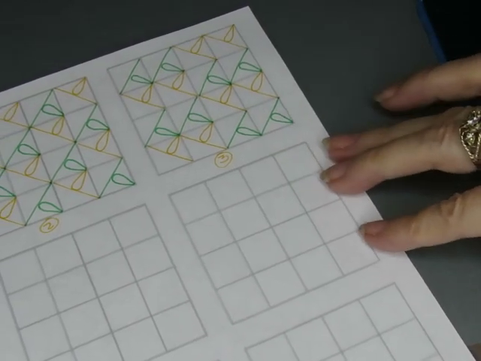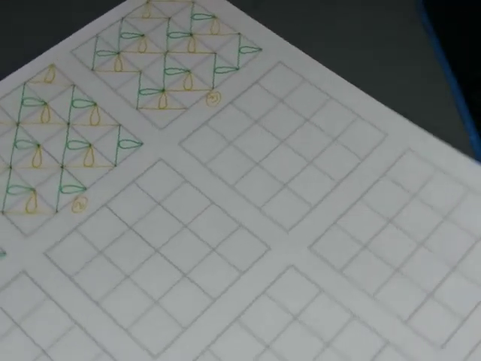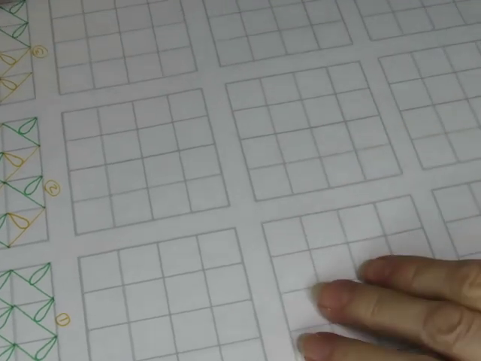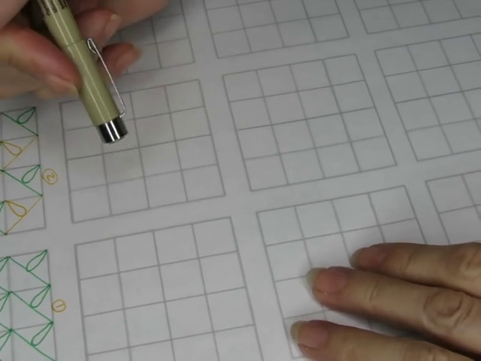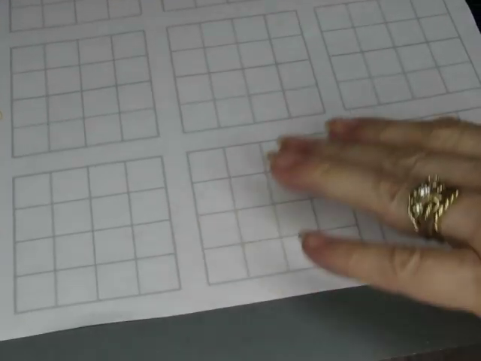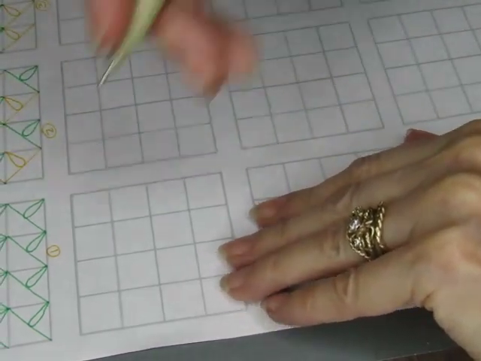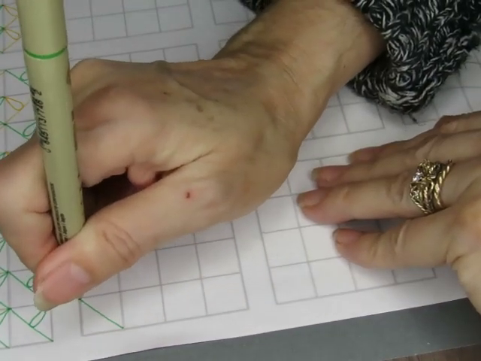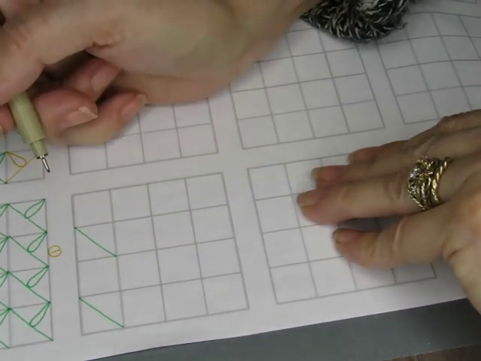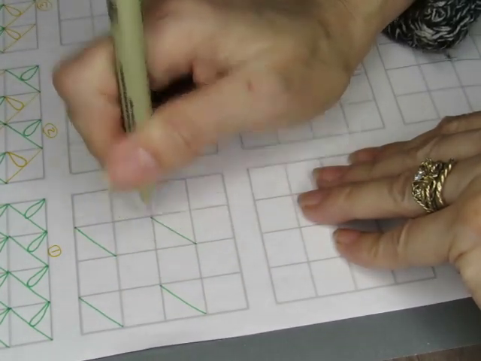Okay, so that's what it would look like. Now, she wants us to rotate it all the way around. So this one goes that way, and that way. Those are the pink squares. And then this way and that way.